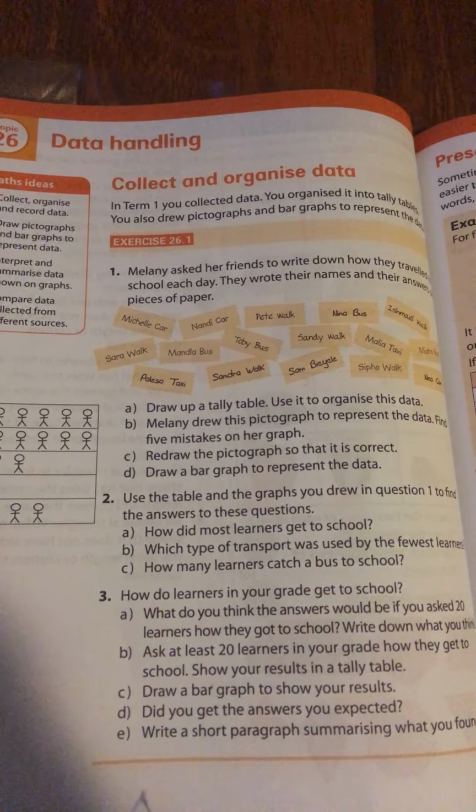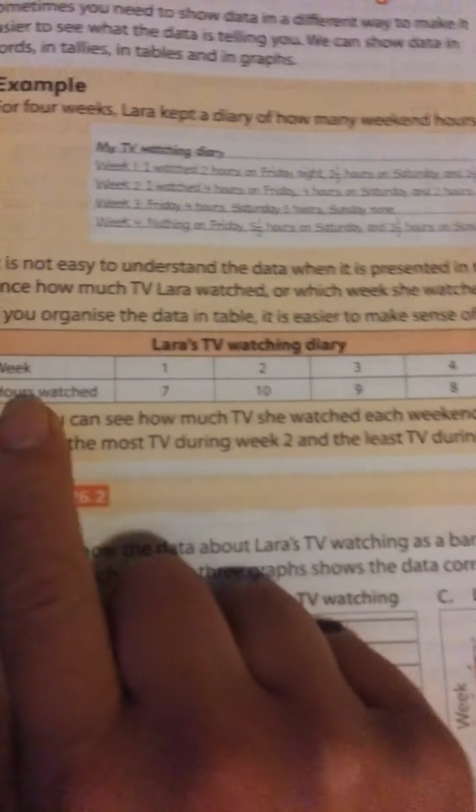Okay, grade 4s, yesterday we did the beginning of data handling. So I'm going to send you some of the answers for number 1 and 2. And then today we are going to see how to present data in different ways.